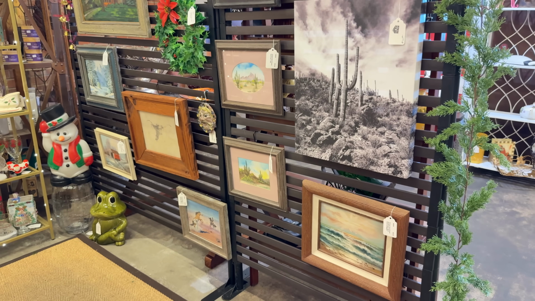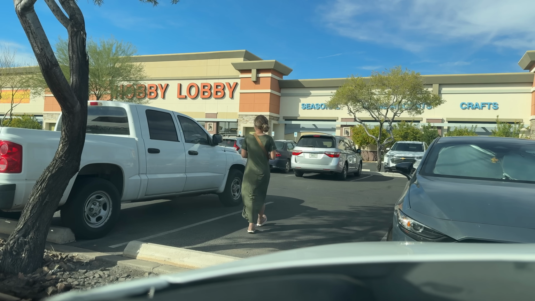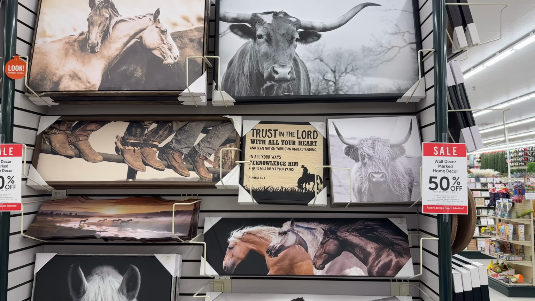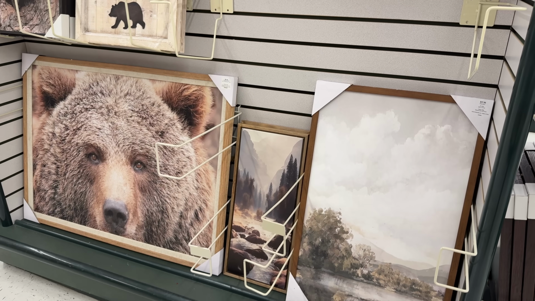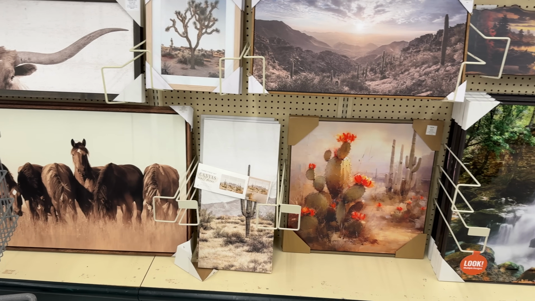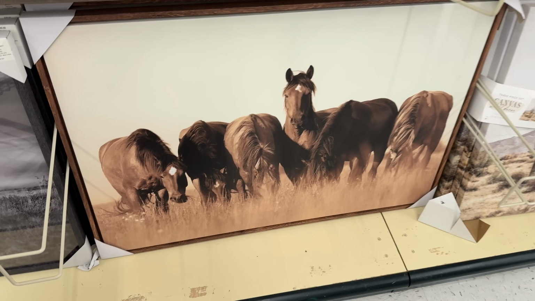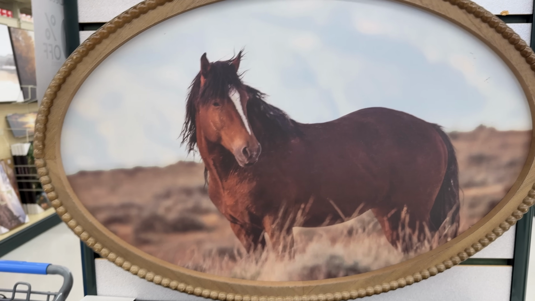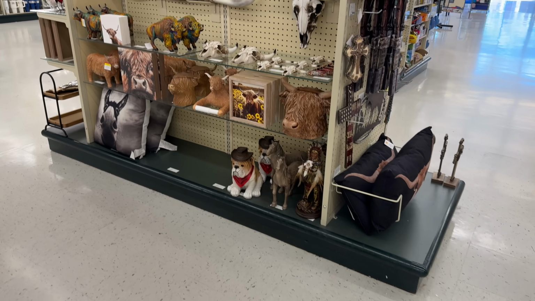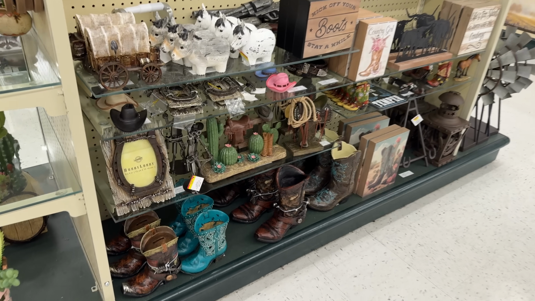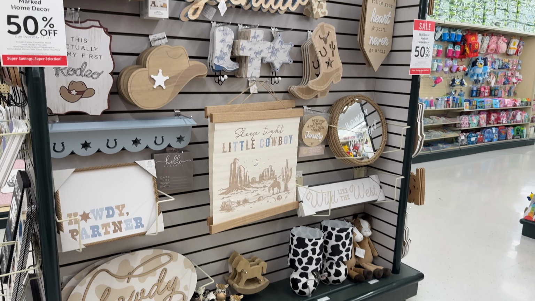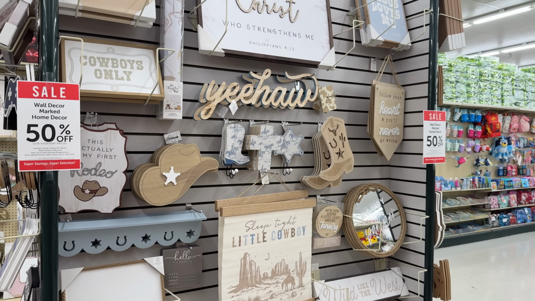Okay, so my last stop of the day is going to be Hobby Lobby, and I know that they do have quite a good selection of Western decor, horse theme. I know they even have some little boy decor that's cowboy themed. So we should be able to find a couple things in here. If anything, we'll just get some inspiration in here as well. It's always nice to go and do a little bit of shopping in person for room makeovers. And then if you have to get things online, you can, but it just helps to get even more inspiration.